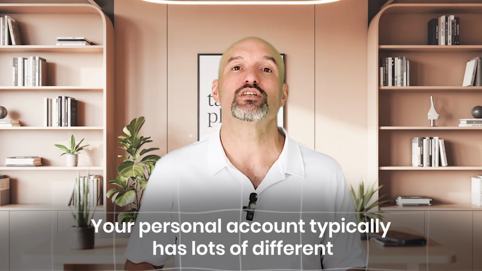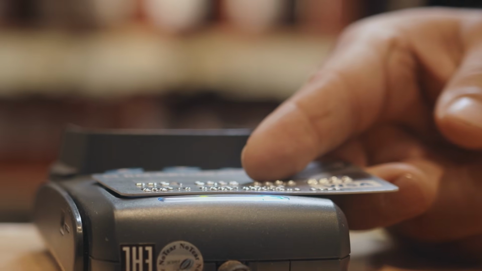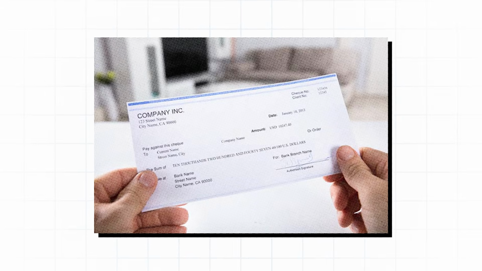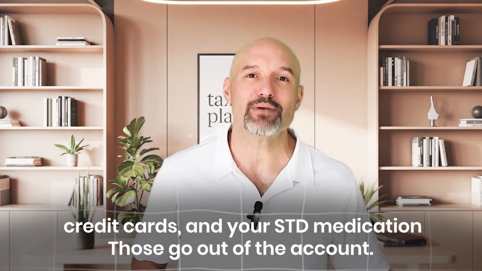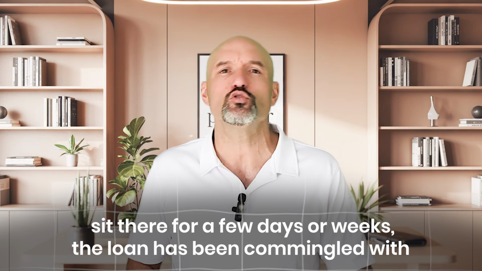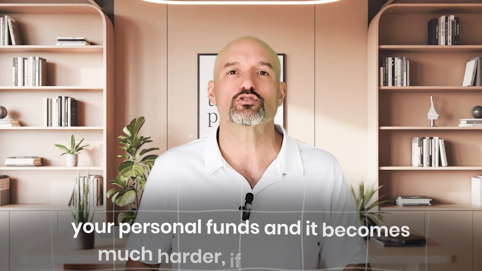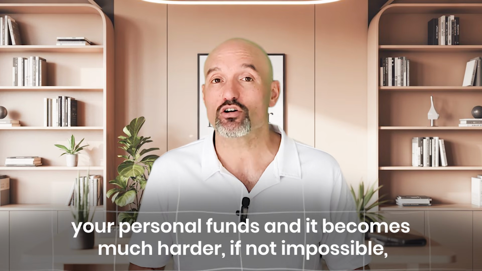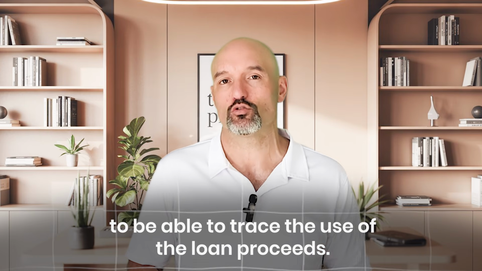Your personal account typically has lots of different transactions coming in and out. Your paycheck and gifts from your sugar daddy or your rich uncle come in. Payments for rent, insurance, credit cards, and your STD medication, those go out of the account. If the HELOC funds are deposited in this account and then sit there for a few days or weeks, the loan has been commingled with your personal funds, and it becomes much harder, if not impossible, to be able to trace the use of the loan proceeds.